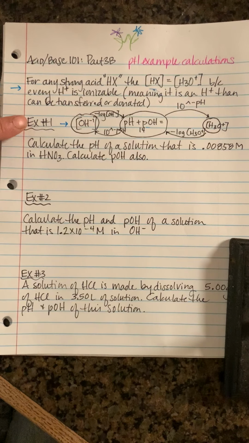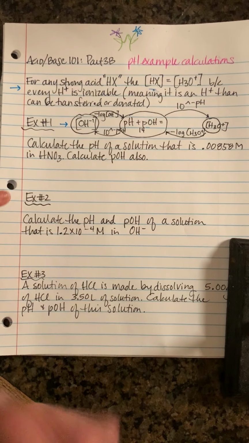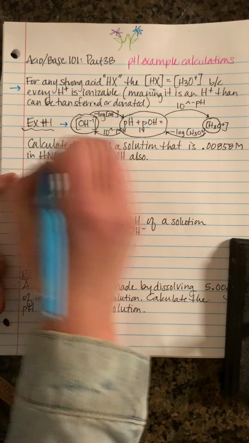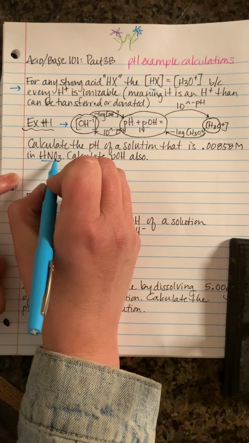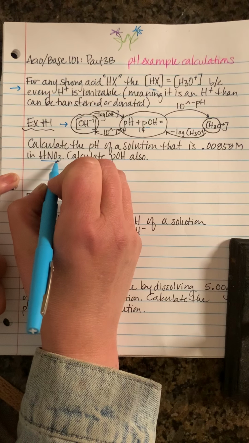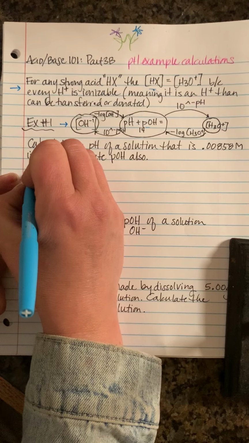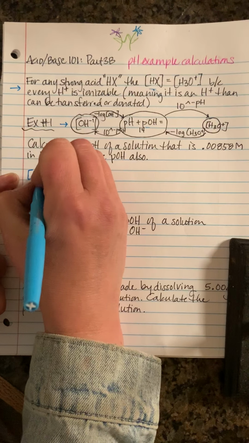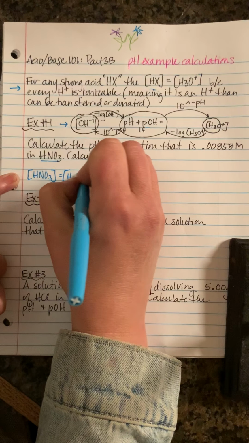So in our example number 1, we are asked to calculate the pH of a solution that is 0.00858 molar in HNO3, and then to calculate the pOH also. So we can recognize first that HNO3 is an example of a strong acid, and that would be our H here, and then our X would be nitrate. And so we can say the concentration of the HNO3 is equal to the concentration of the hydronium.